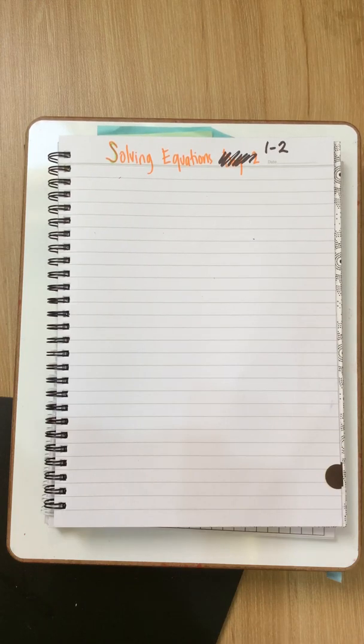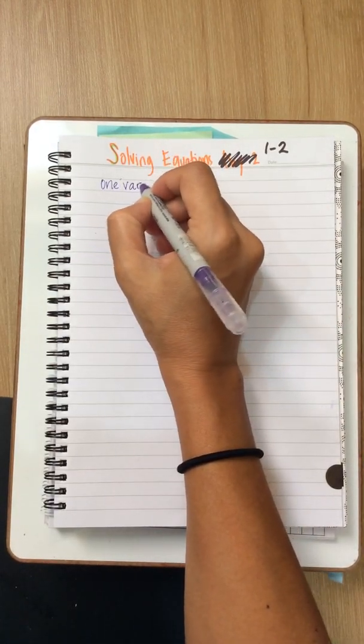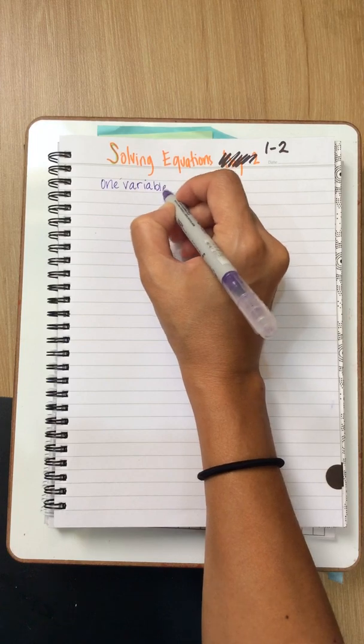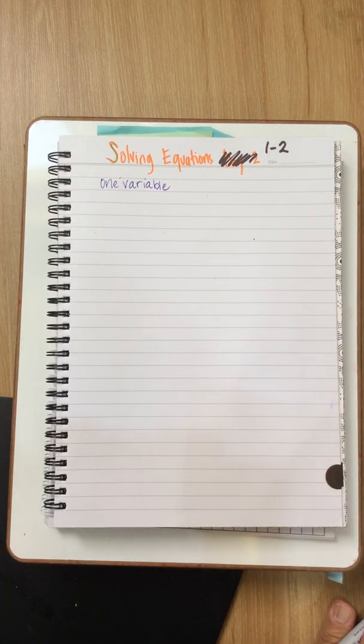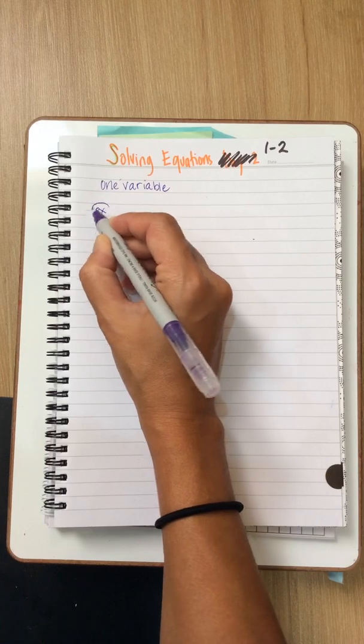Right, we're back for day 2 of algebra. So we're coming back to solving equations, right? Which we did a little bit of before, but we're going to solve equations that are a little bit more complicated. It's going to be lesson 1.2 if you want to write it in your notebook. And they're going to have one variable in them, right? And a variable is just a letter that represents a number. So x, y, you can use L, you can use B, but we're going to be solving equations with one variable.